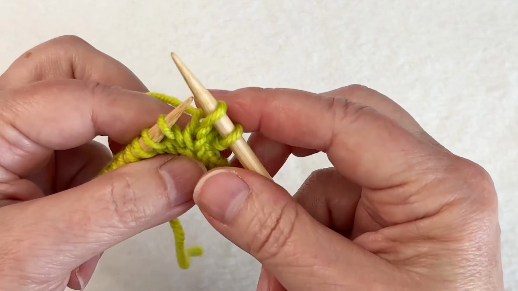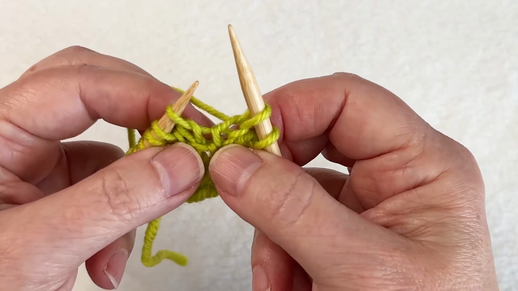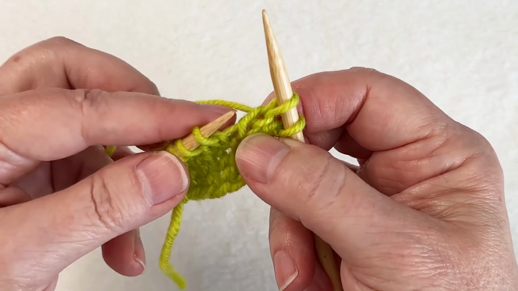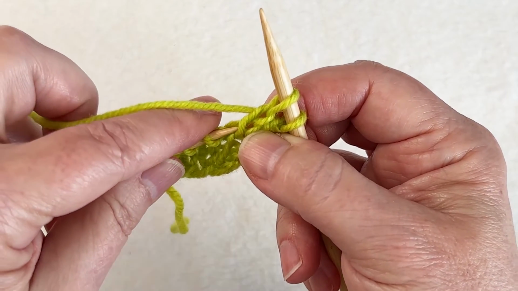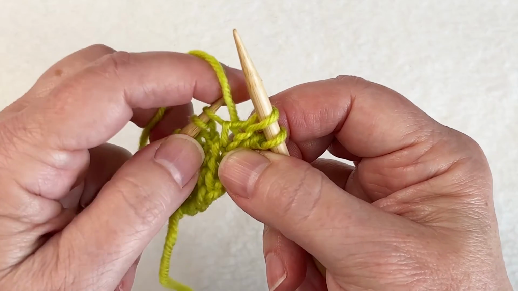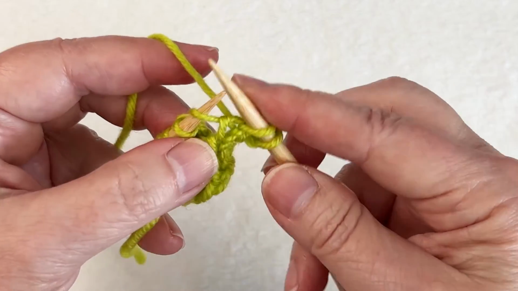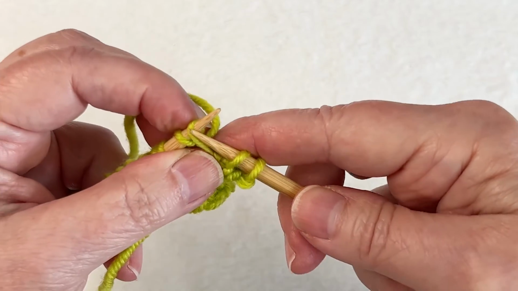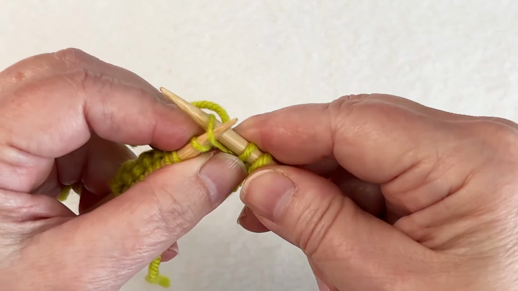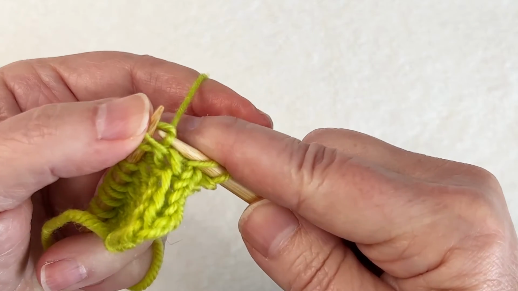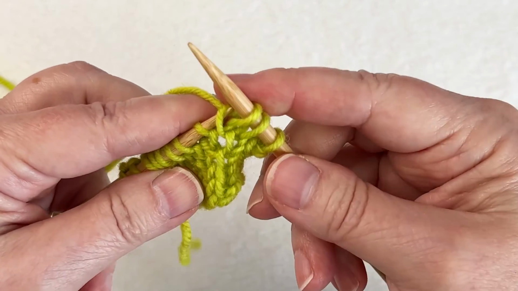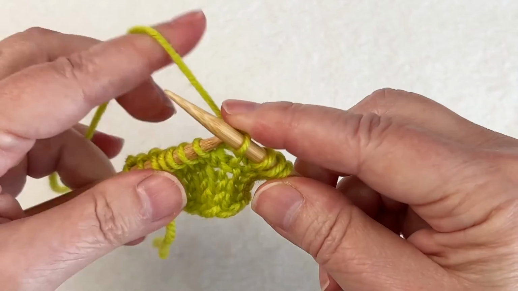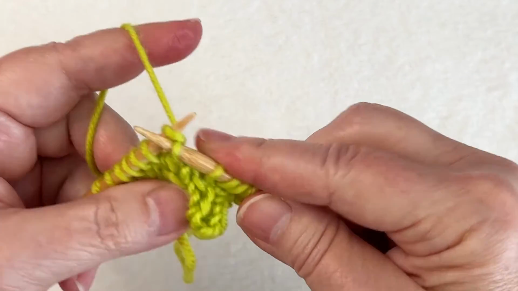I do the same thing, kind of separate the needles a little bit so I can see that strand running between the needles. Go in from front to back with my left needle and lift it up, then knit into the back of it. And sometimes you have to kind of work it around a little bit till you get that needle tip in there. And there you can see it twisted it. I'll do a few more stitches here.